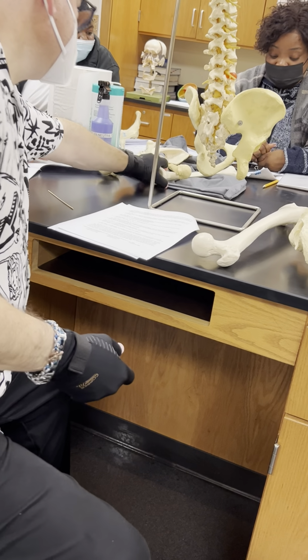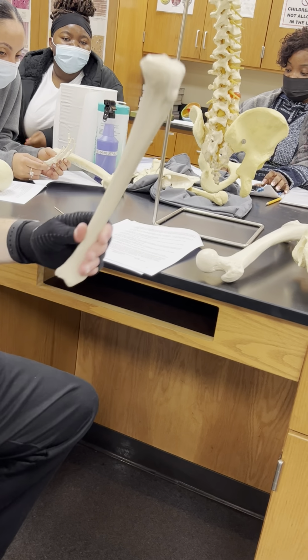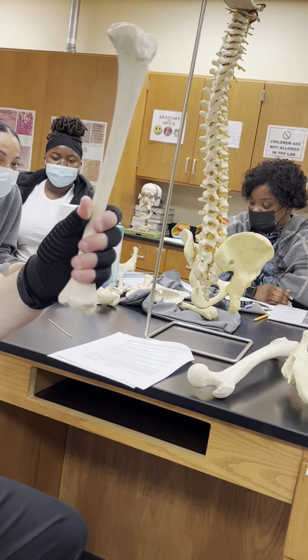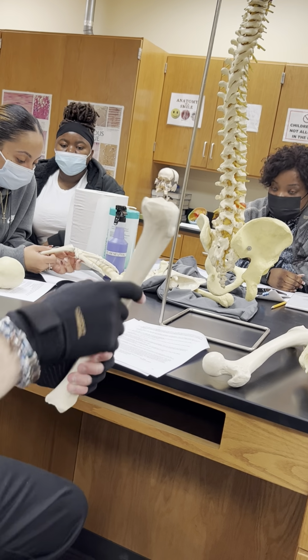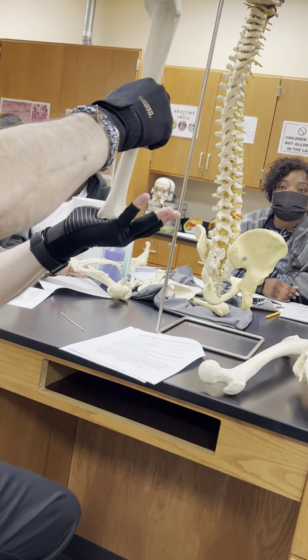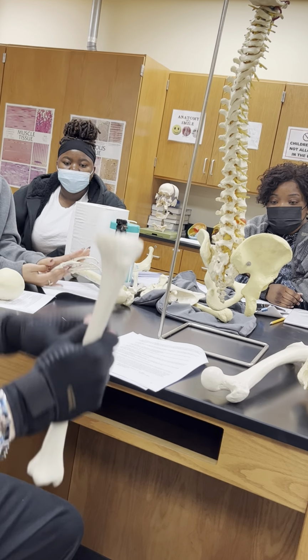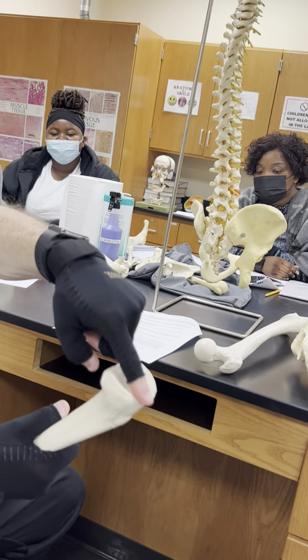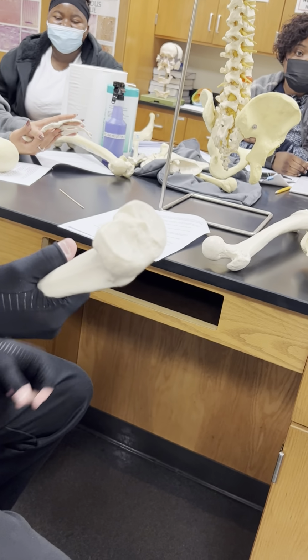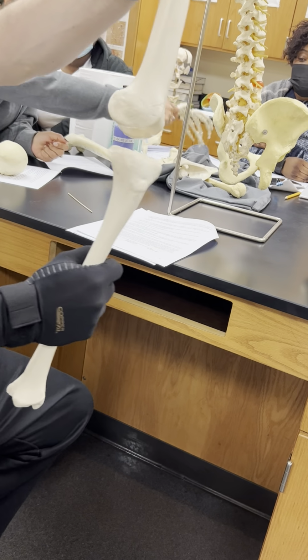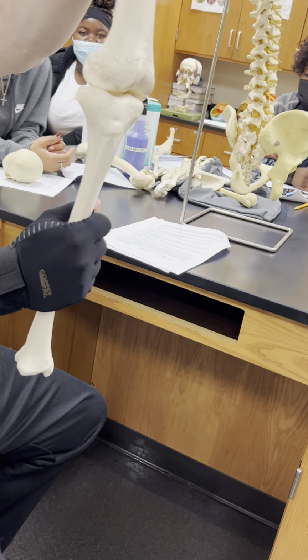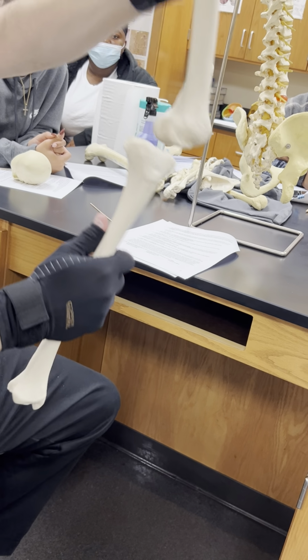So this bone. Okay. This is another one that's easy to figure out if it's right or left. This is the distal end of it, and this is the proximal end of it. The proximal end has two round structures there too, and you can kind of imagine that they fit nicely, right?